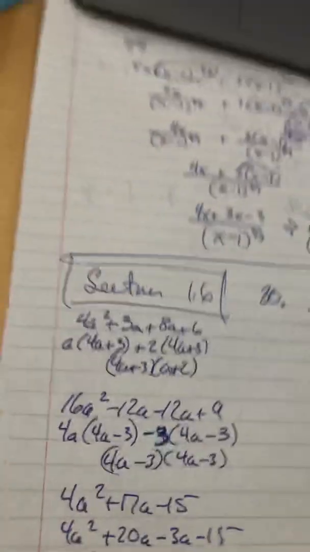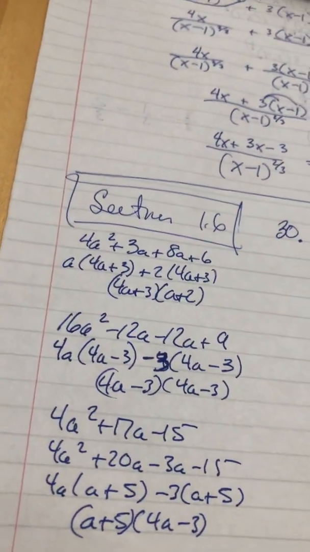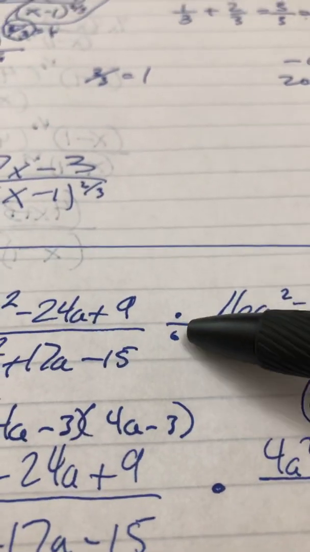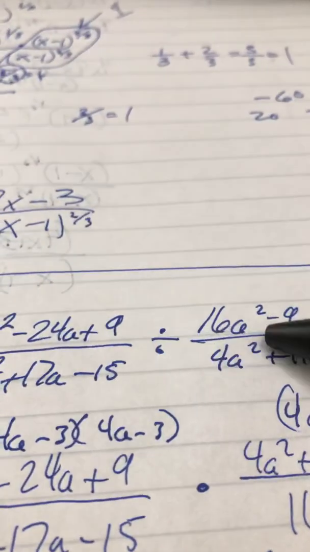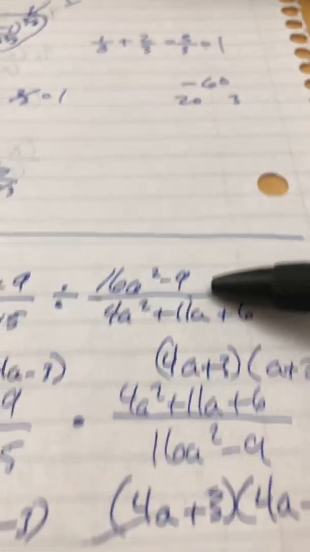Hi everybody, another problem. I'm going to be doing number 30 from section 1.6. A lot of factoring is involved, and the thing I wanted to emphasize as well is that remember, when you divide two fractions, you actually convert it to multiplication and you turn this fraction over.